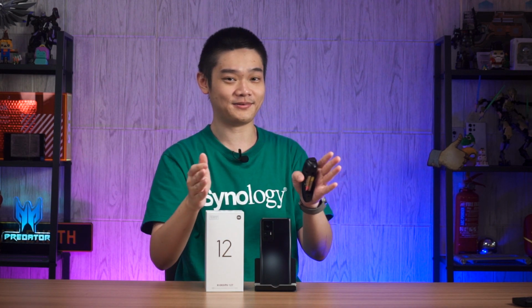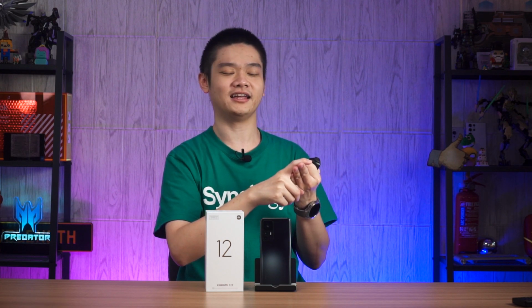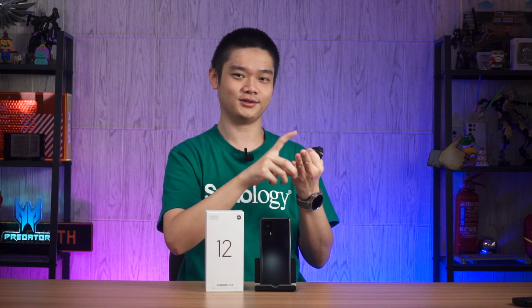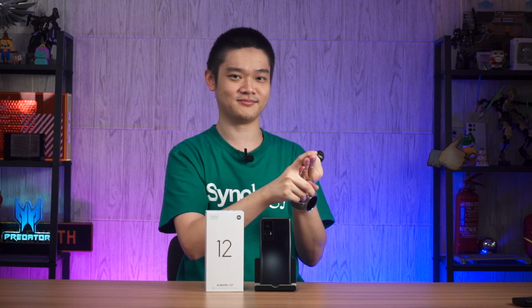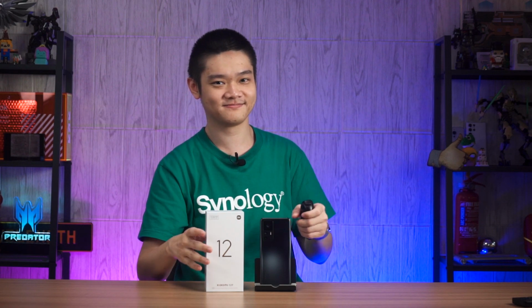So in terms of performance, it's going to be the same. It's just the ISP, some AI processing, and also the videography performance actually. So those are the main differences that Dora can customize and differentiate itself from all of the other phones that use the same chipset. That's it.